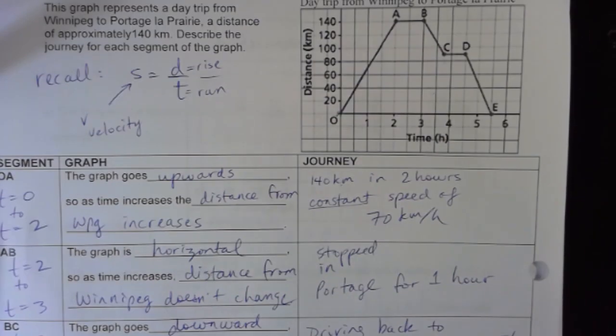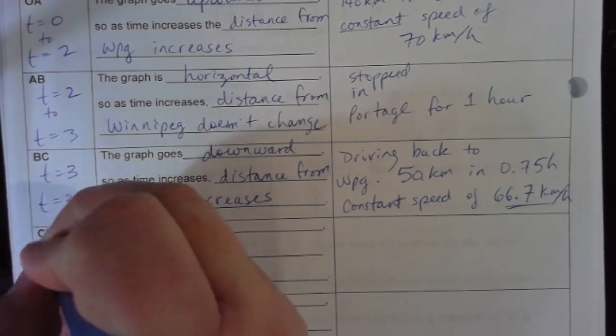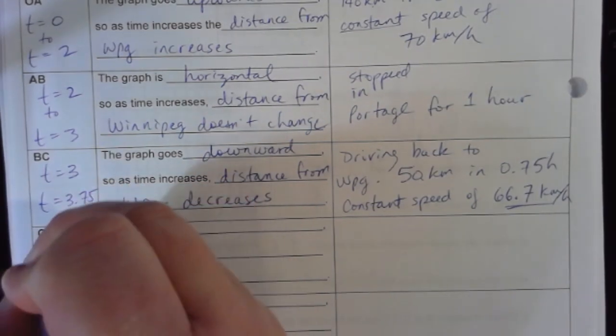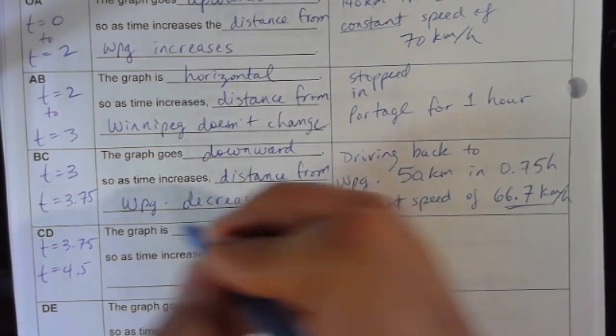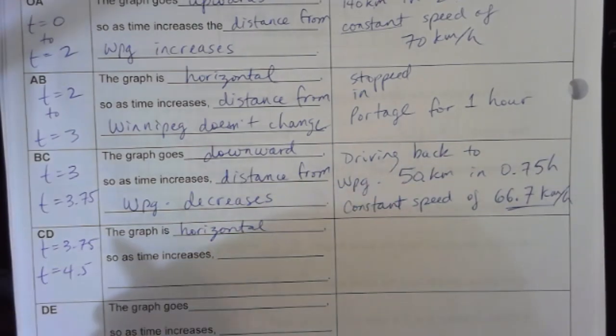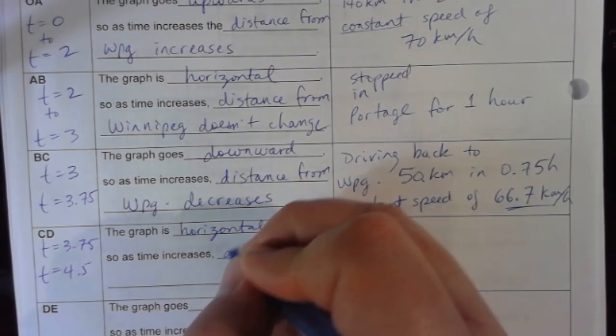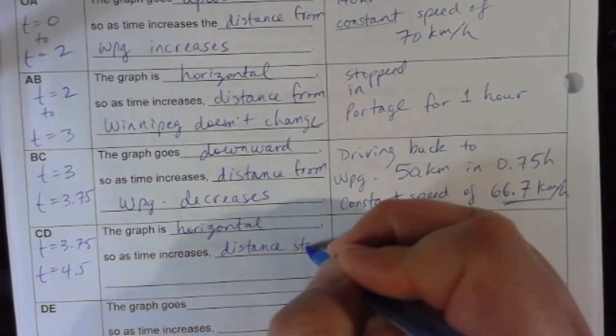Okay, so from C to D, once again, we got another flat part. So from t is equal to 3.75 to t is equal to 4.5. That is another horizontal part of the graph. And as time increases, distance stays constant.